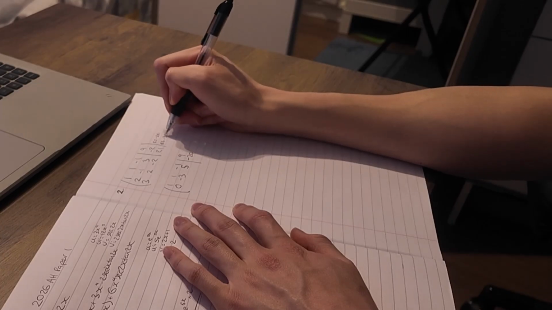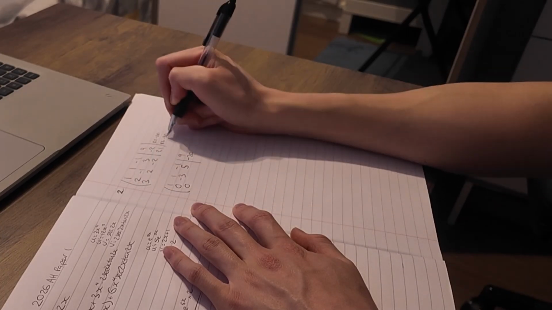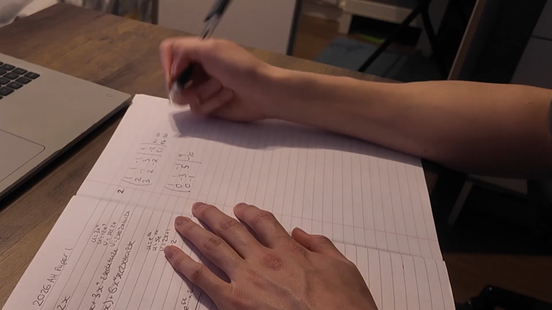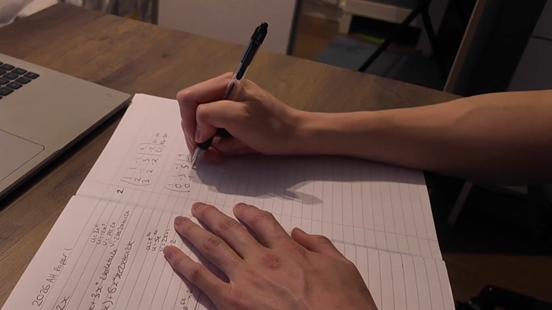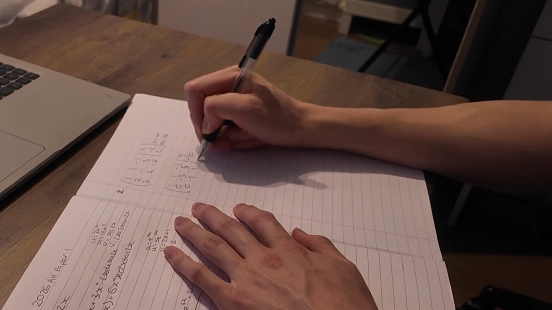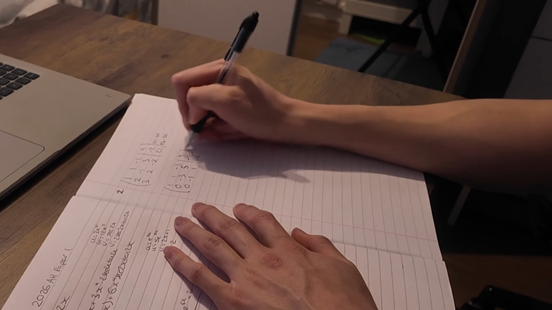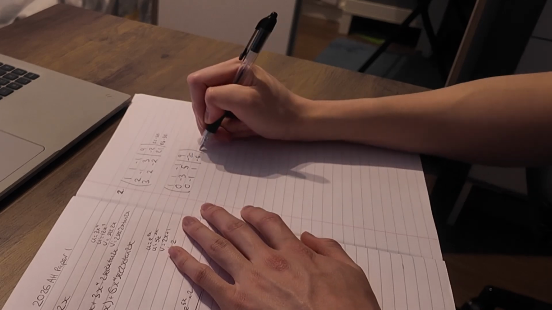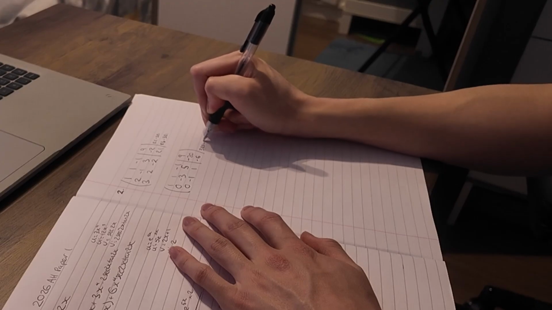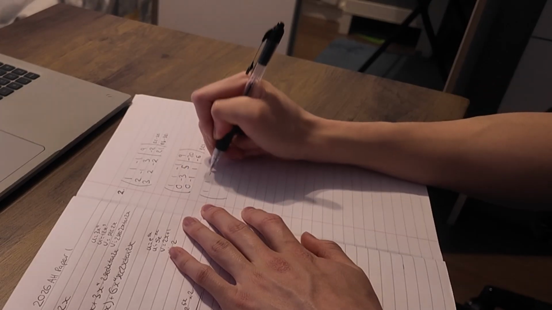Row 3 minus 3 row 1, so that becomes 0, 3, so that becomes minus 1. That's minus 2 plus 3, so that's just 1. That's 27, so that is just minus 6. Now you can do 3 of row 3 minus row 2.